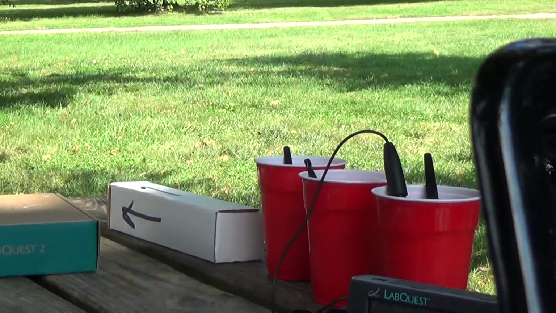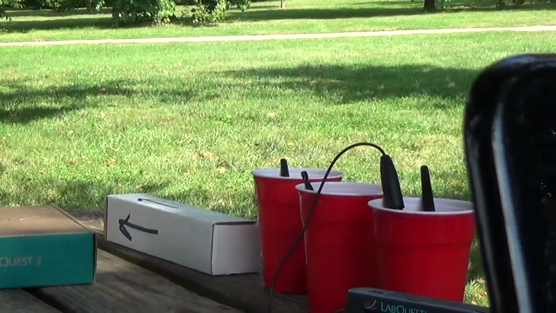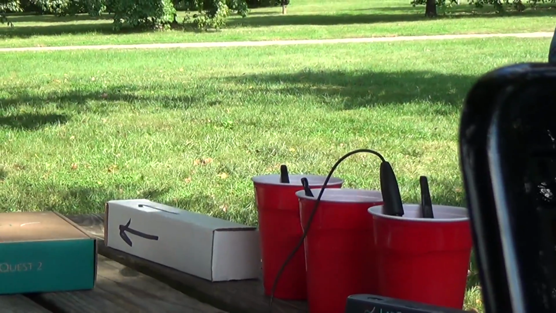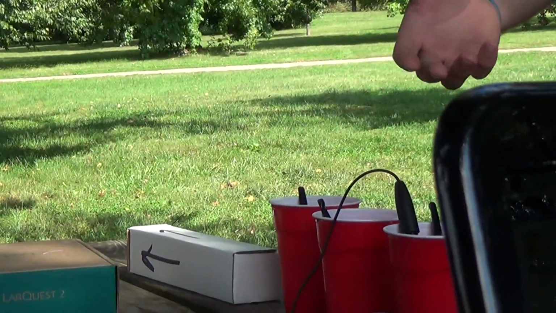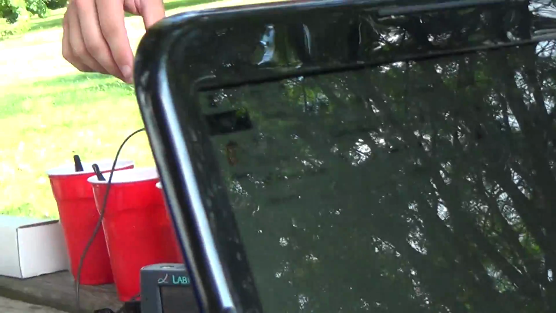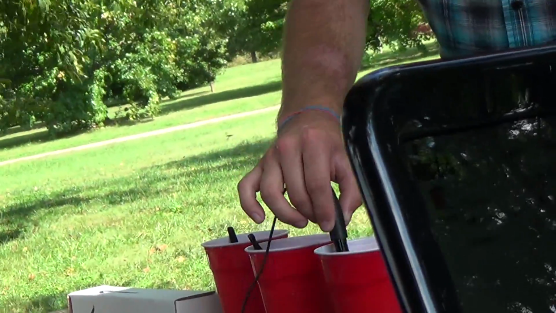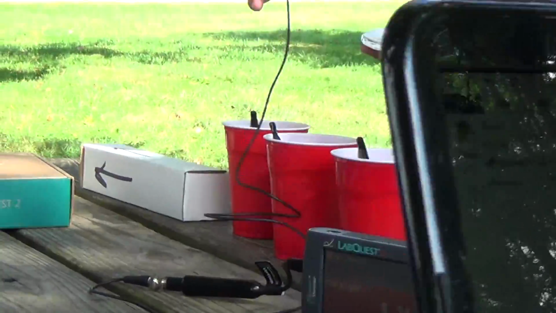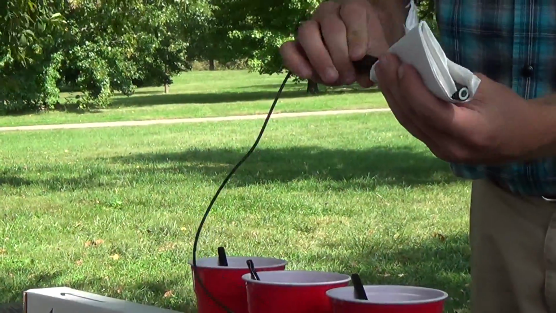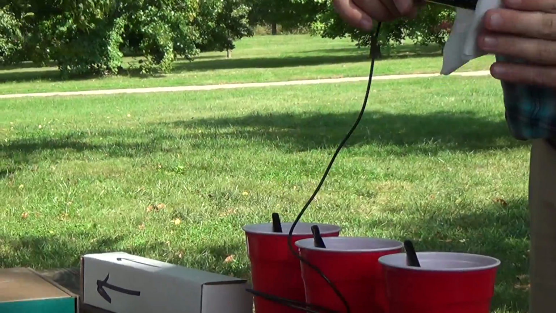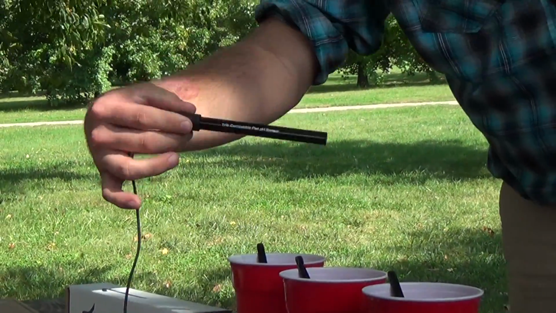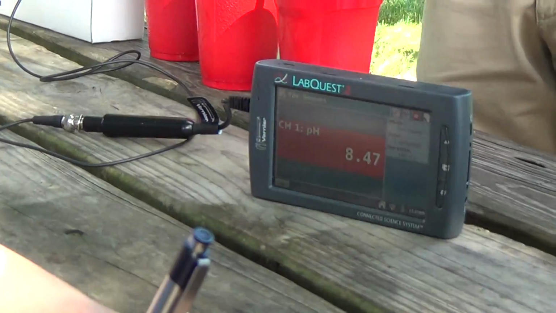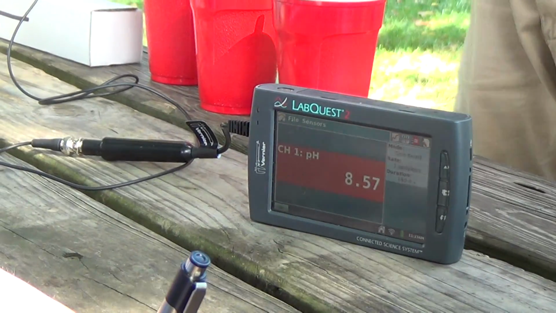And obviously as you add more lime, it's going to make the pH more basic than it is right now. So I'm going to take this out of here. I'm going to wipe it off, just to make sure it doesn't have any lime on it when I put it in the next solution. And now I'm going to put it in here with that urea, stir it up again.